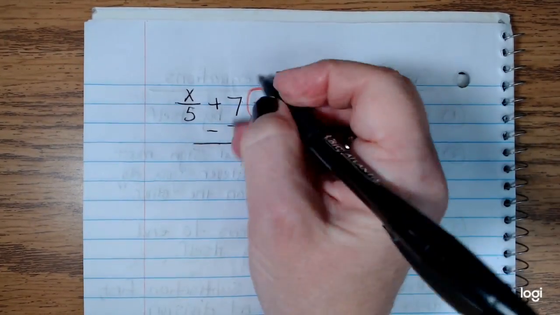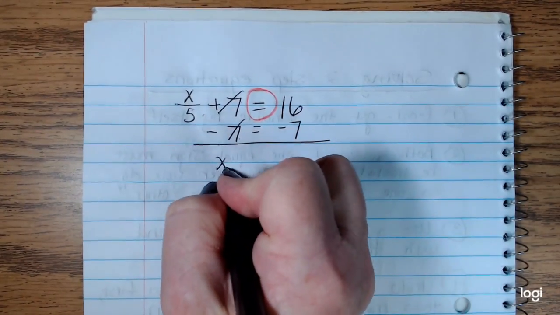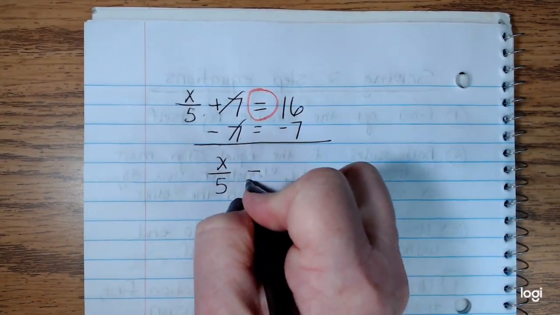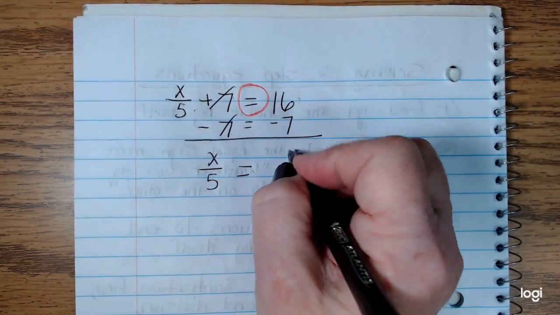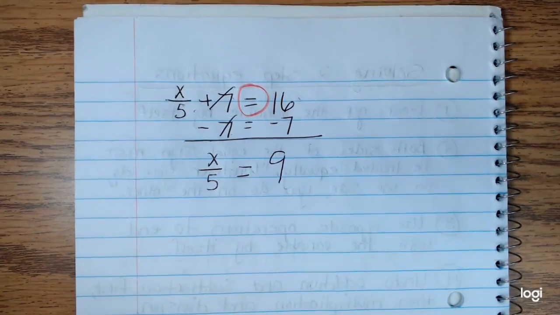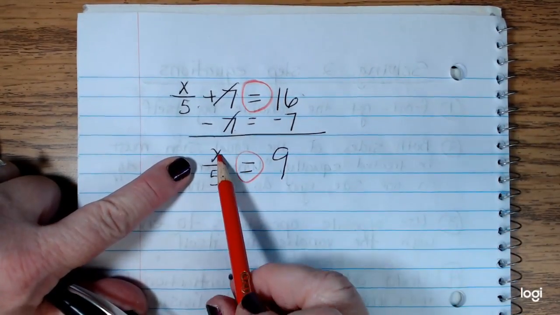Positive 7 and negative 7 will cancel. What do I have left? I have x divided by 5 on this side. 16 minus 7 happens to be 9. All right, well, I still don't have my variable. Here's my balance again. The variable still isn't by itself.